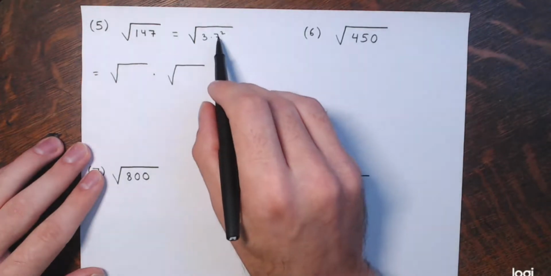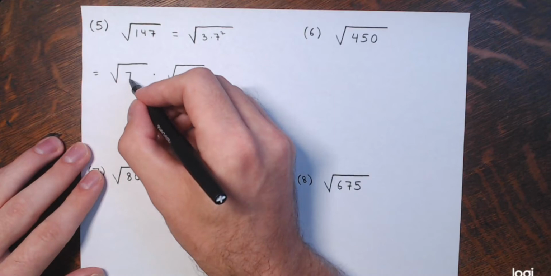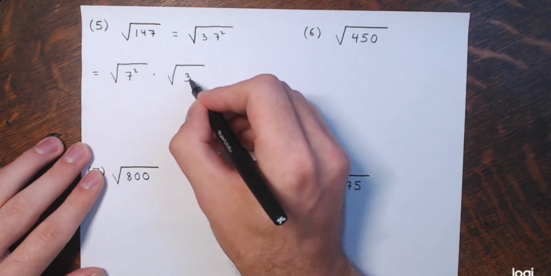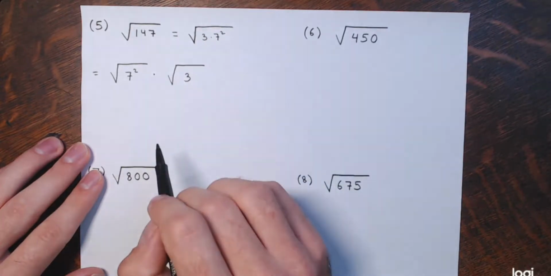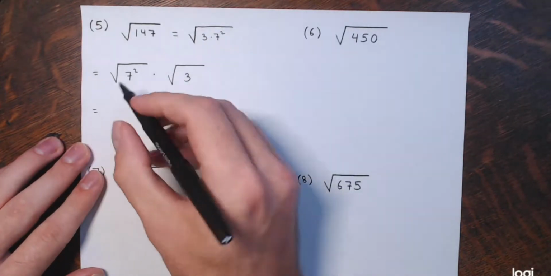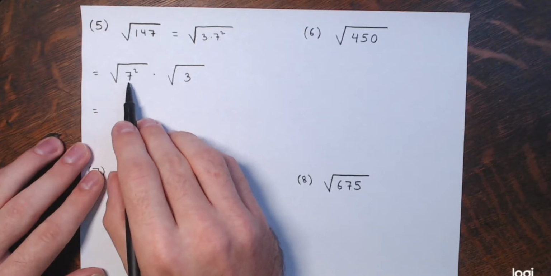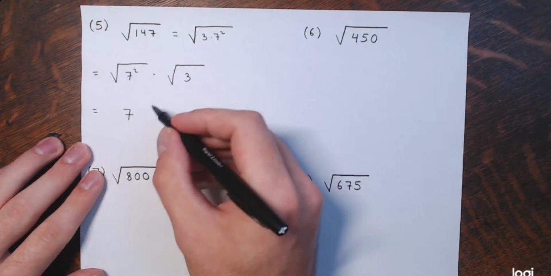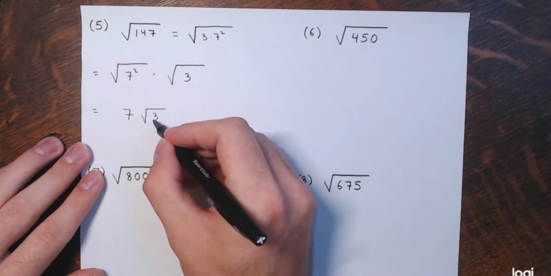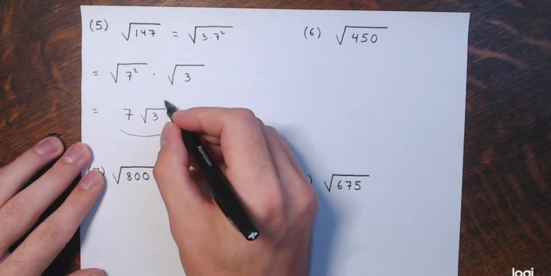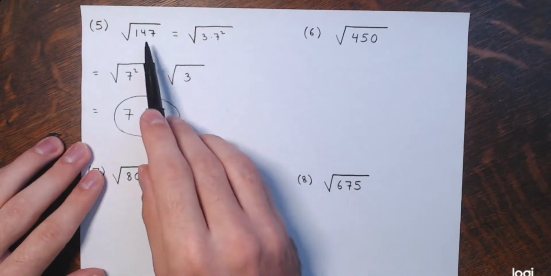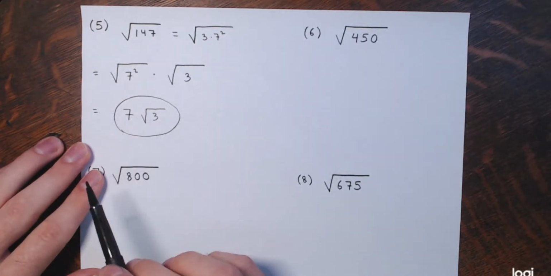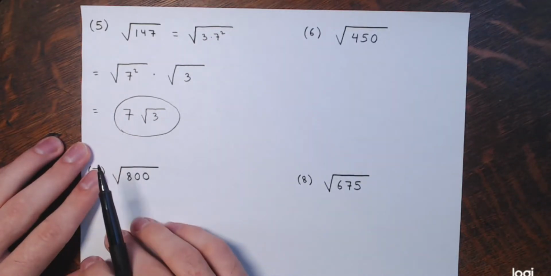Well, there's a perfect square right there, 7 squared. And then the only other factor left is 3. That'll go in this square root with the non-squares. And the square root of 7 squared would be the absolute value of 7, but that's just 7, times the square root of 3. Alright, and again, you can test this with a calculator. The square root of 147 should be the same value as 7 times the square root of 3. Wonderful.